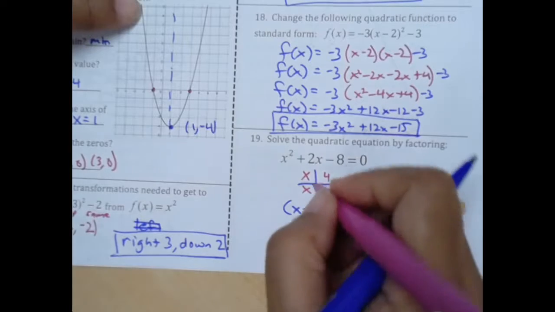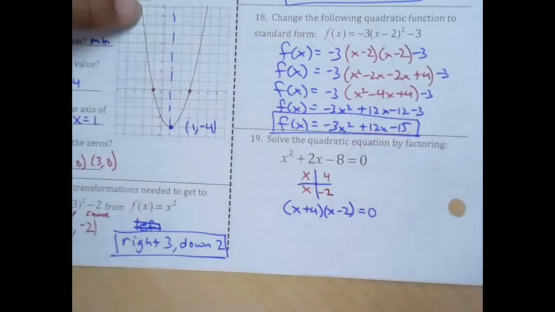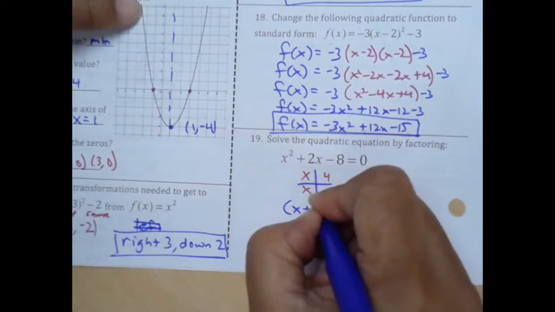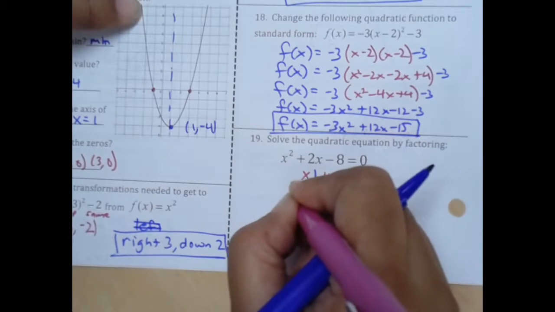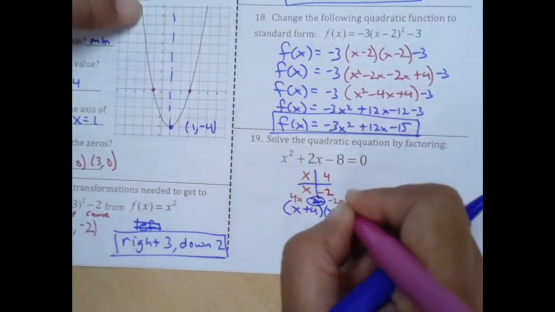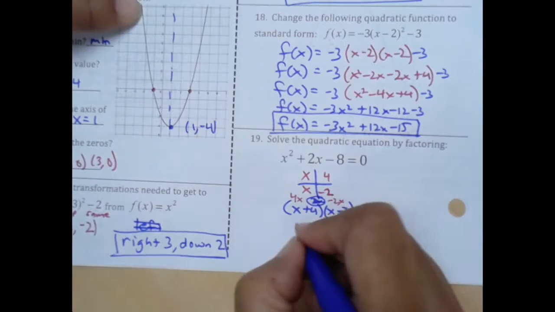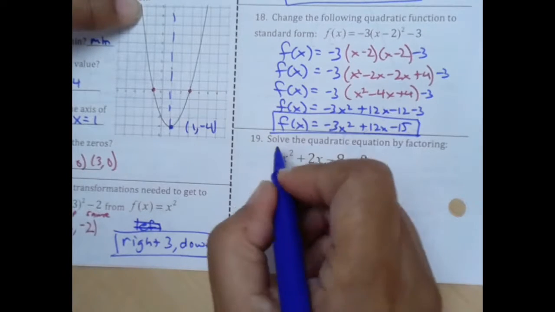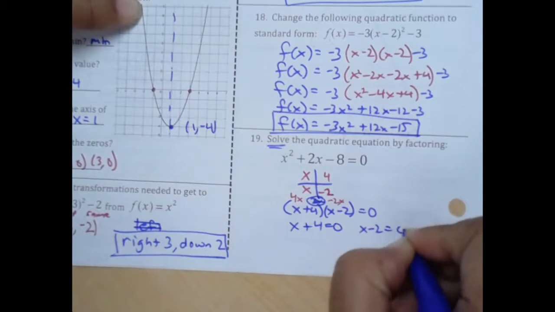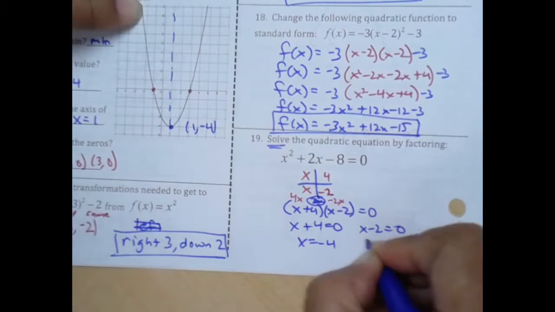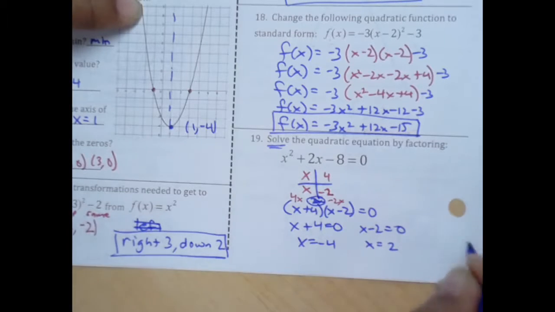Oh, and I should say you are checking. You want it to be this 2x at the end here. I didn't write that down. But multiplying across this way got you the negative 2x. Multiplied this way is 4x. 4x minus 2x is 2x. Set these equal to 0 because you're solving, right? And you get x equals negative 4 and x equals positive 2.